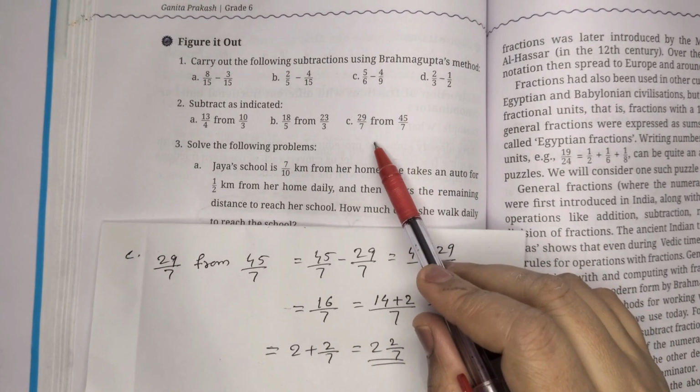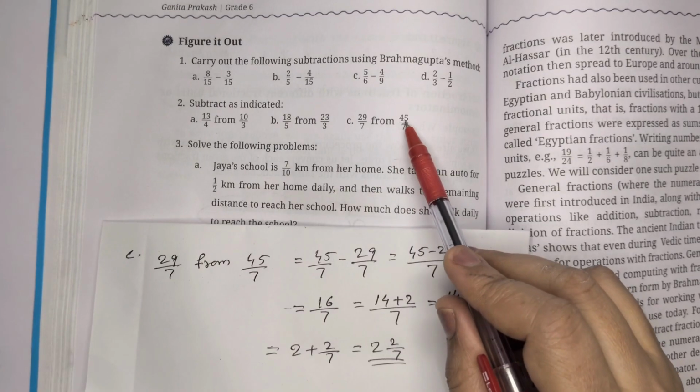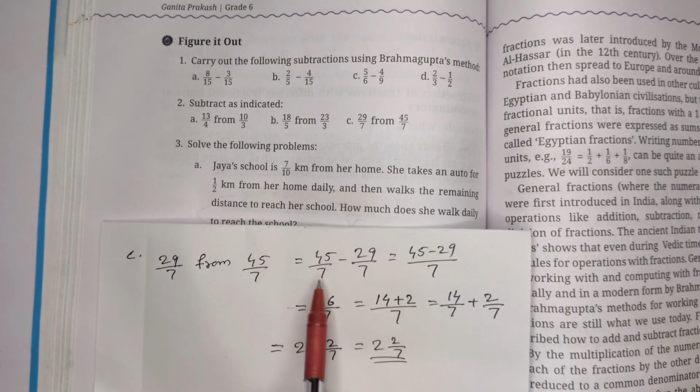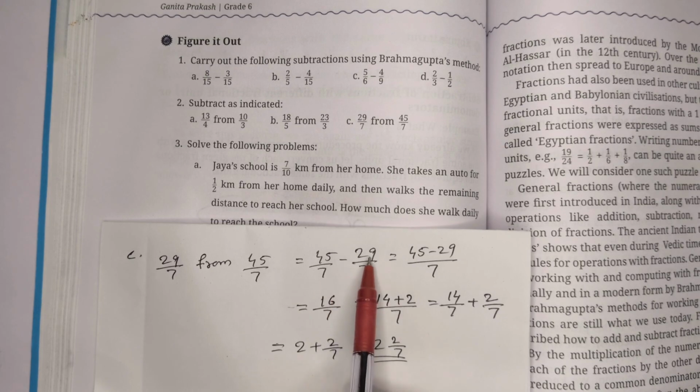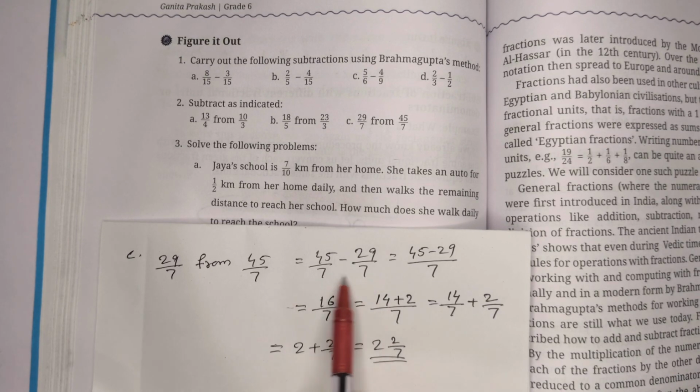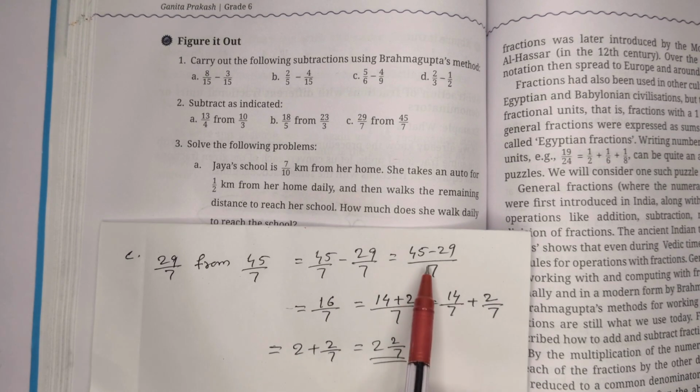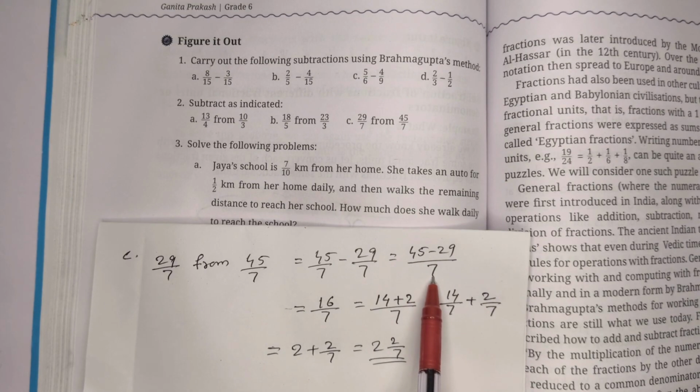See, 29 by 7 we have to subtract from 45 by 7. So first we have to write 45 by 7, that minus 29 by 7. Here the denominators are same. So just subtract the numerator, 45 minus 29, and keep the same denominator 7.